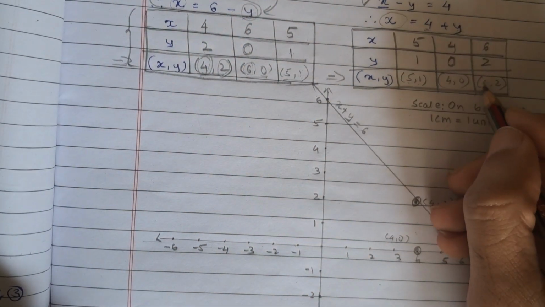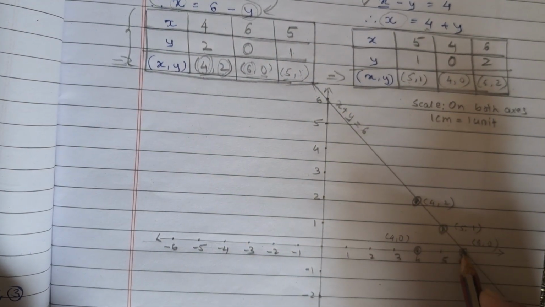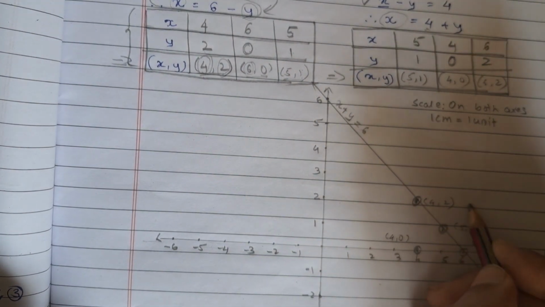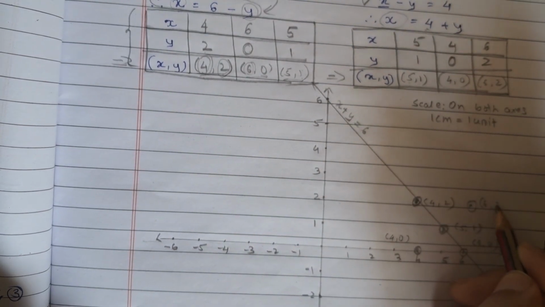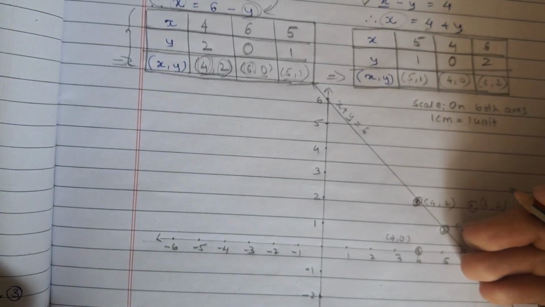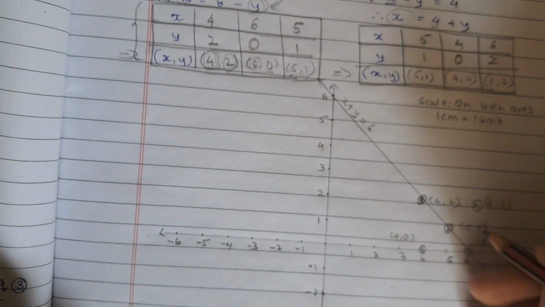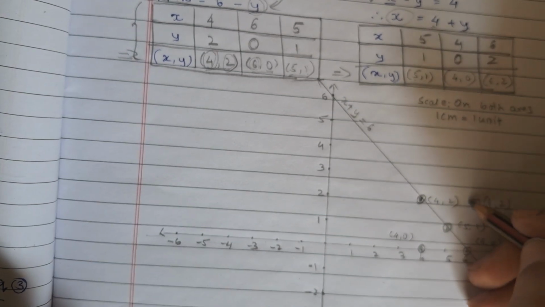Then what's the last one? 6 comma 2. On the x-axis identify 6 and go 2 steps upward. That means somewhere over here, 2 steps upward. So it will be 6 comma 2. If it was 6 comma minus 2, I would have to go 2 steps below. Okay. Since it is a positive number, I am just going 2 steps upward. So it will be somewhere over here.